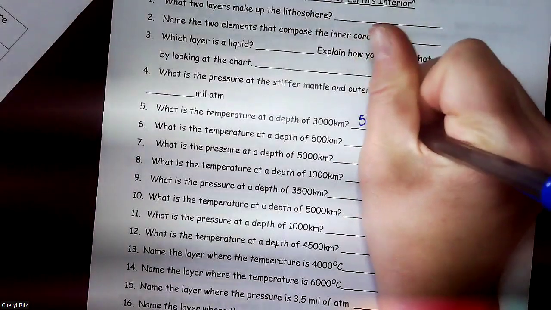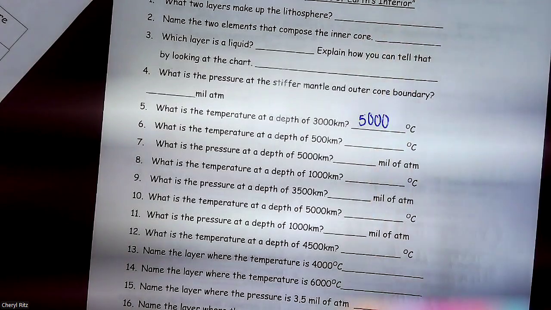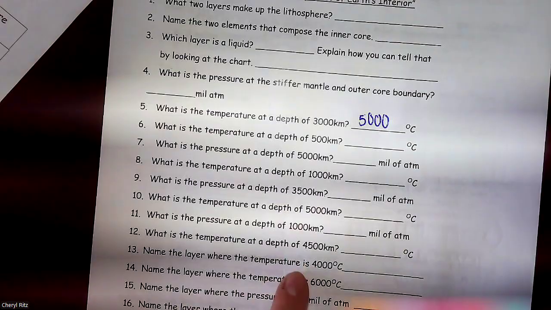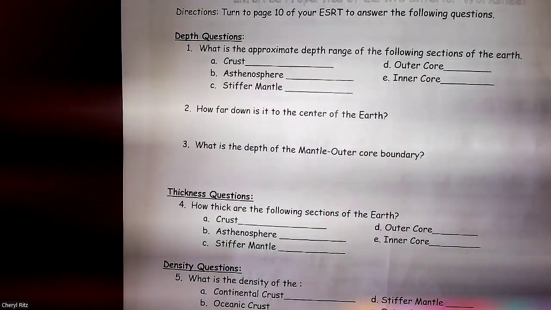I think you could probably do the rest of them. So that's asking you for those ones. Now let's flip over to page 4. I'm asking here, so still more of the exact same types of questions.